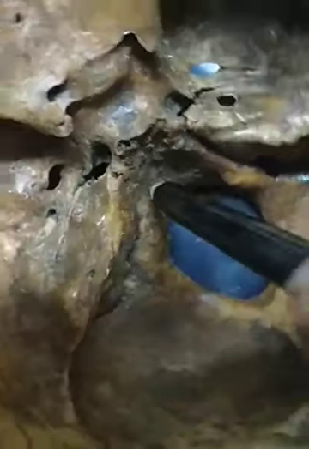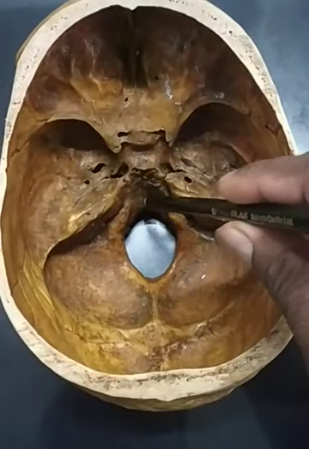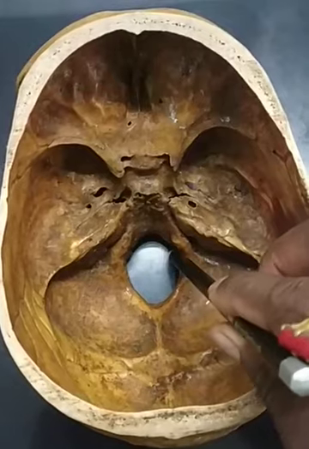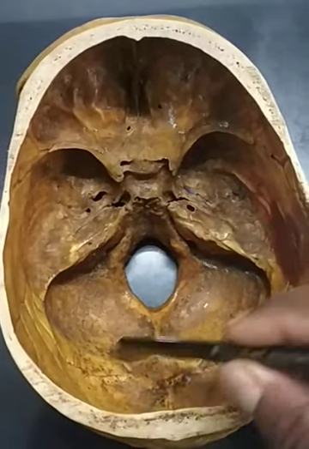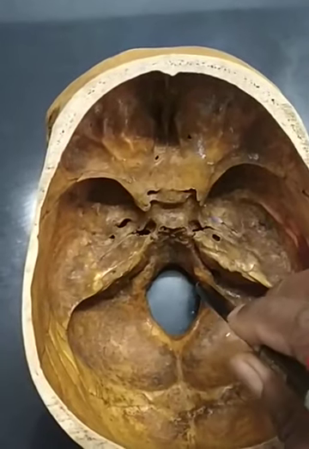This is called the base occipital bone. This is the condylar part of the occipital bone. This is the squamous part of the occipital bone. Squamous part, base occipital bone, condylar part.